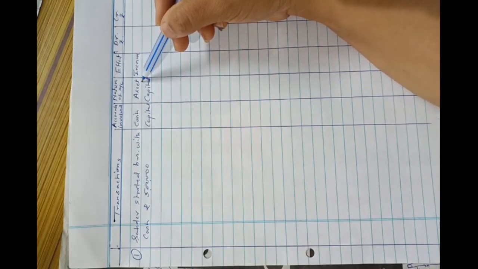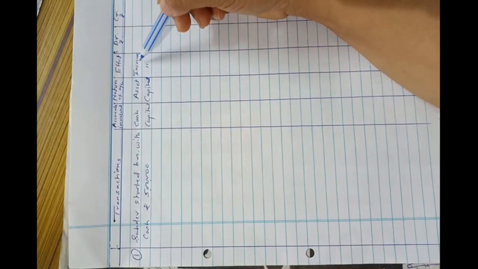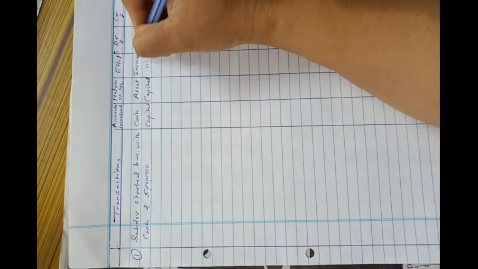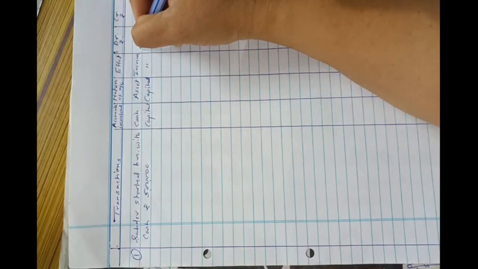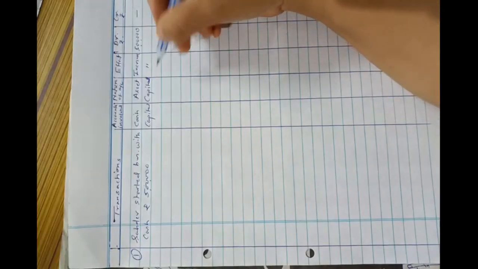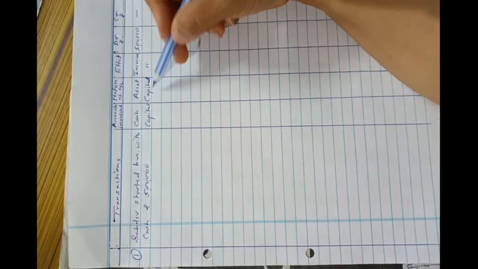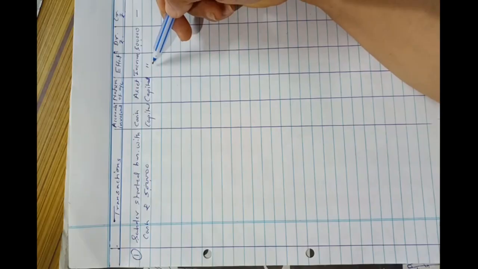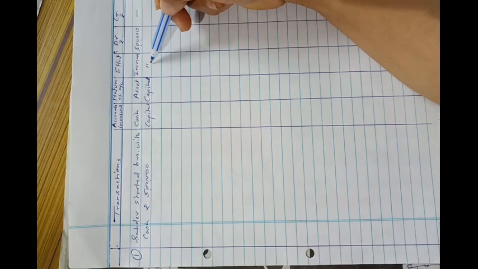Cash is our asset and the rule says that increase in asset should be debited. So assets account, that is cash account, will be debited by rupees 5 lakhs. And now capital is capital and there is increase of capital and the rule says that increase in capital should be credited. So we have to credit the capital account by rupees 5 lakhs. Okay, this is the first transaction.